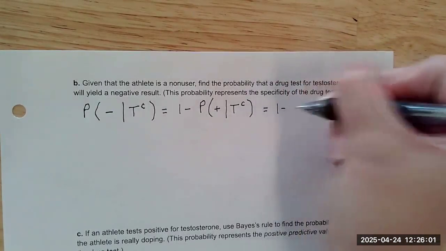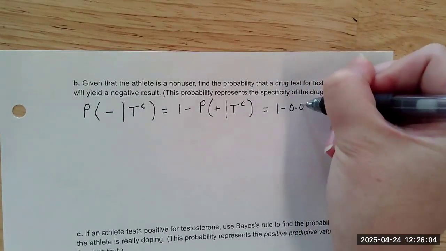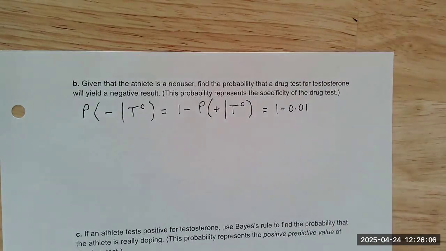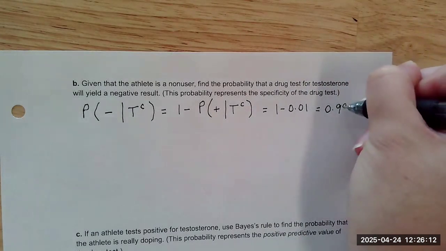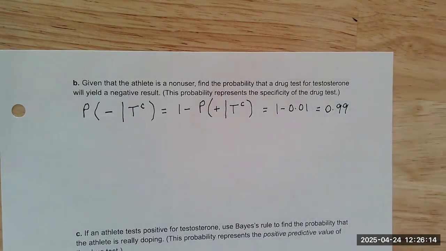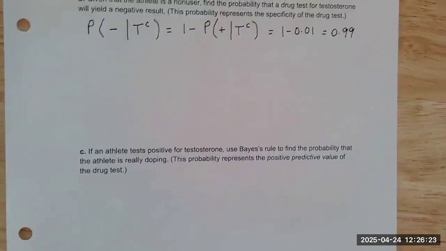So I have 1 minus the 0.01, which comes out to be 0.99. Not too bad yet. None of these have required Bayes' theorem yet. But the last one will.